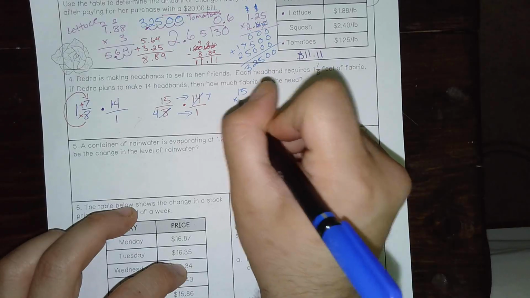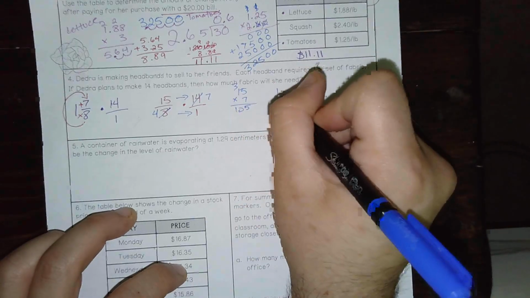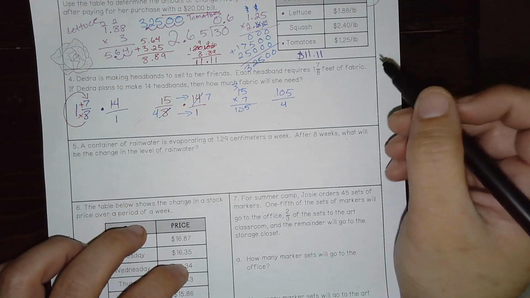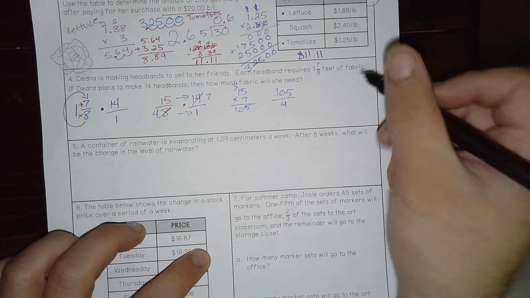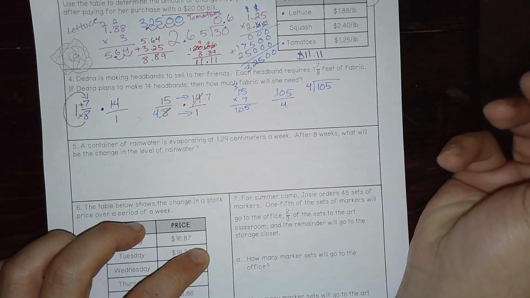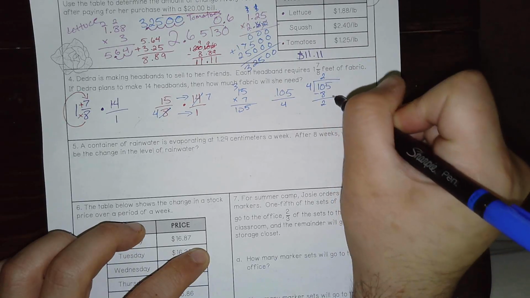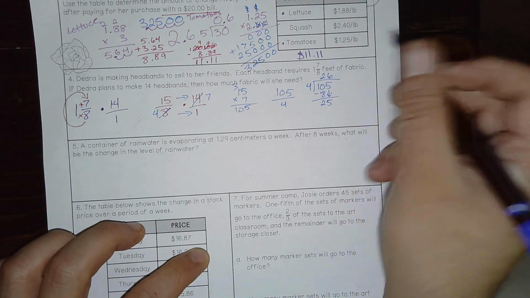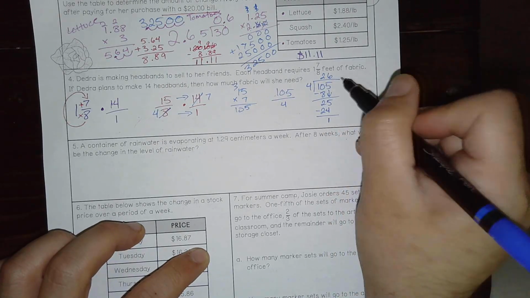I'll show you how to do 15 times 7 real quick. 35, 105. So it should be 105 over 4. Obviously, we can't leave it like that, so let's go ahead and divide. 105 divided by 4. 4 can go into 10 twice. That gives us 8. 10 minus 8 is 2. Drop the 5. 4 can go into 25 6 times. 6 times 4 is 24. 25 minus 24 is 1.